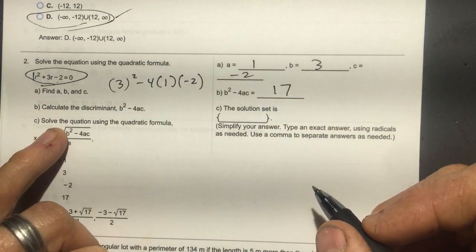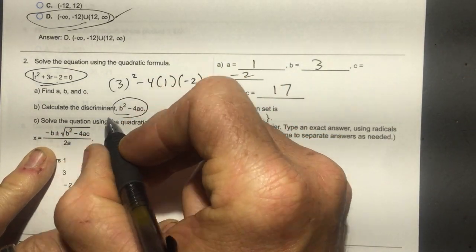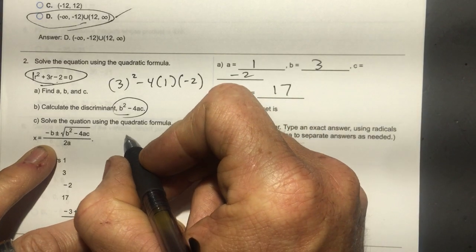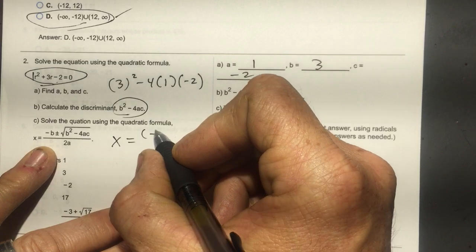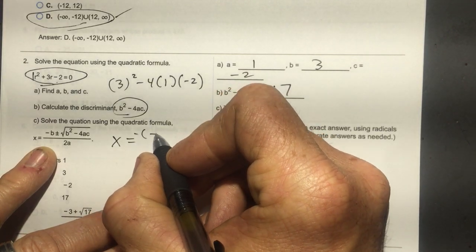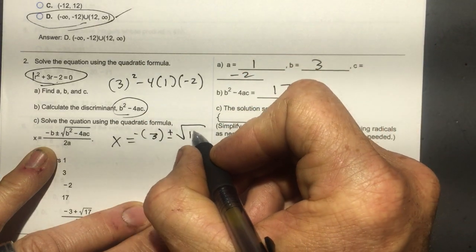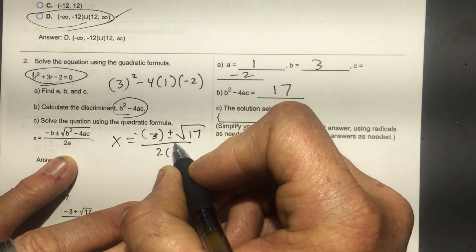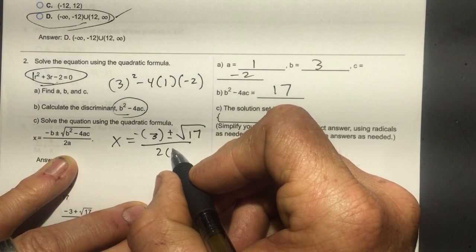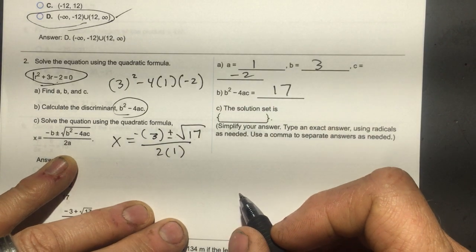Then solve the equation. Use the quadratic formula. This is the discriminant we just did. So x equals negative b, which is negative 3, plus or minus the square root of the discriminant, all over 2a, and my a was 1.